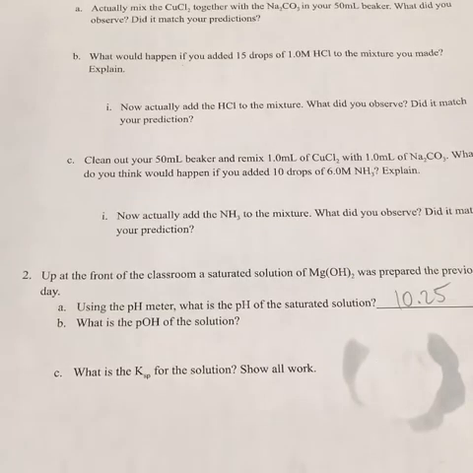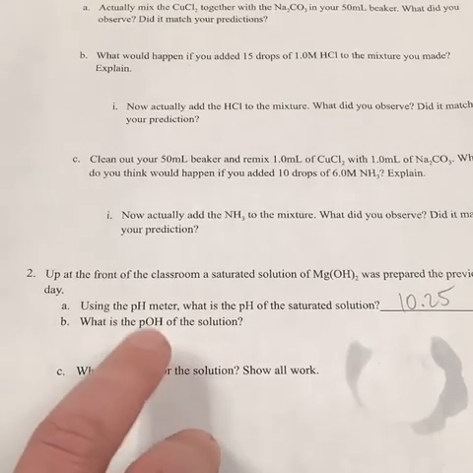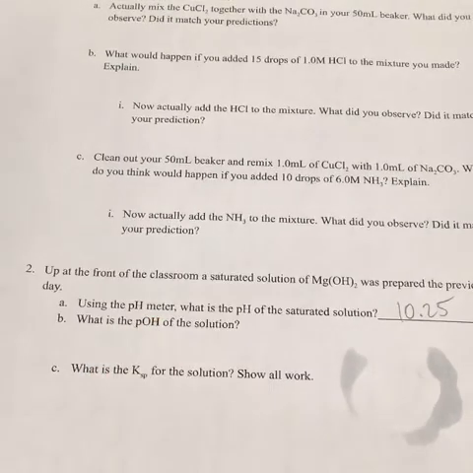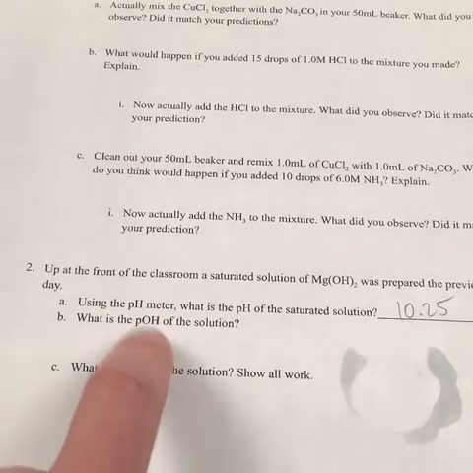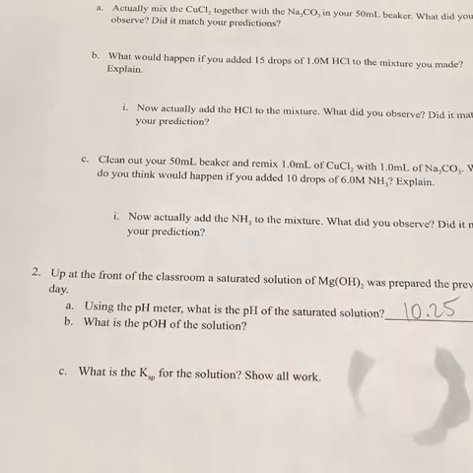Okay, so at this point, we've got our pH of our saturated solution. We have a few steps that I'm going to walk you guys through now. We want to first find the pOH of the solution. There's an important reason for us to find the pOH, right? Hopefully, we can use that pOH value to find some of the ions we need here and use those concentrations to find our Ksp for this particular solution.